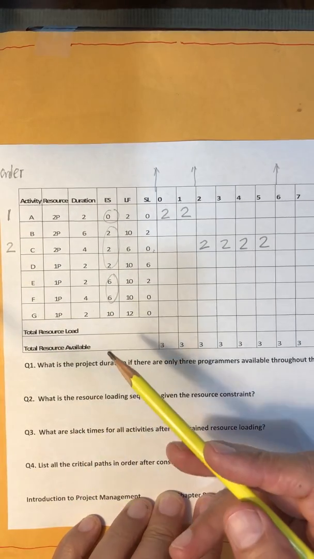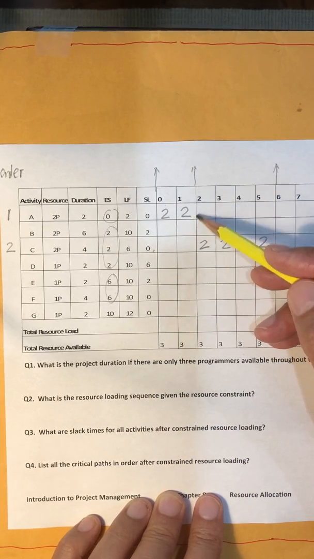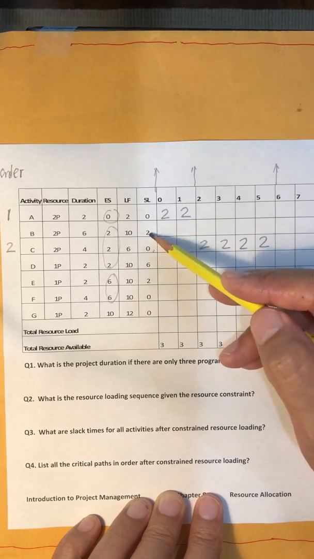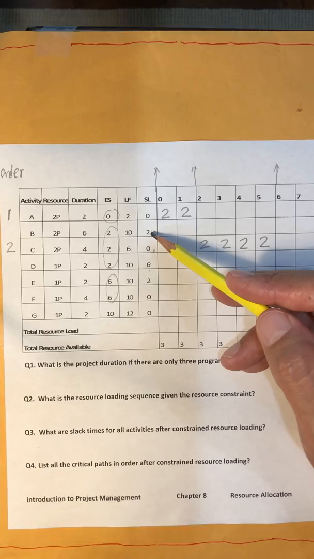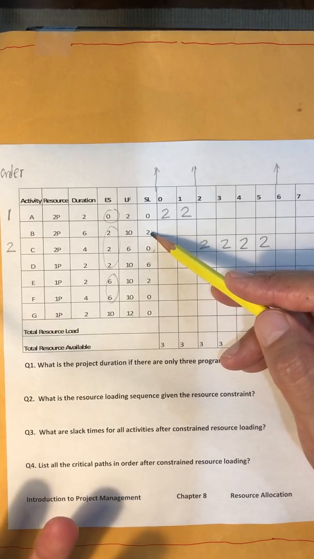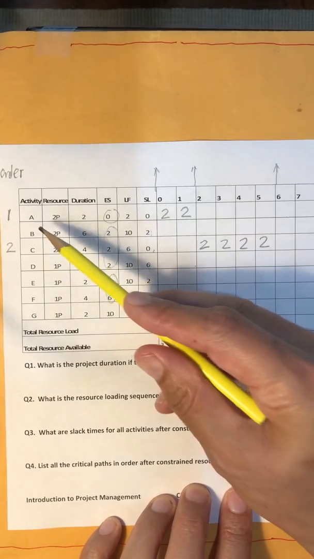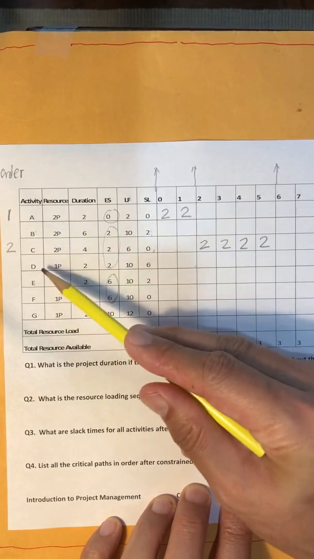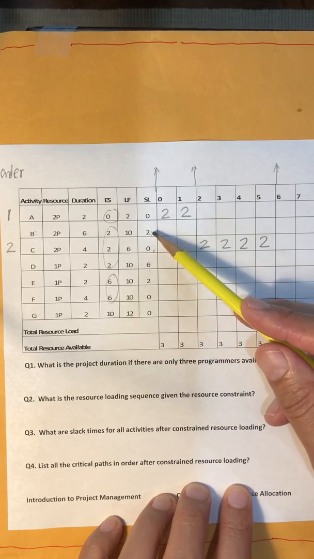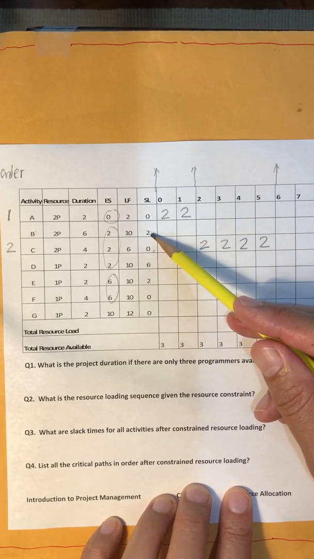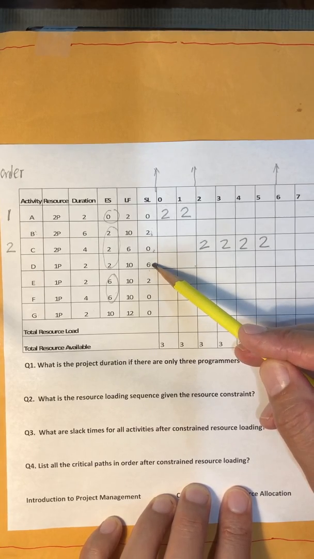After C is scheduled, for period 2, for early start time of 2, we have 2 more activities to be considered. Either we have to delay it if we don't have enough resources, or to load it. We have to make a decision. We cannot skip them. So for the remaining activities B and D, B should be prioritized because B has a smaller slack of 2 than the 6 associated with D.